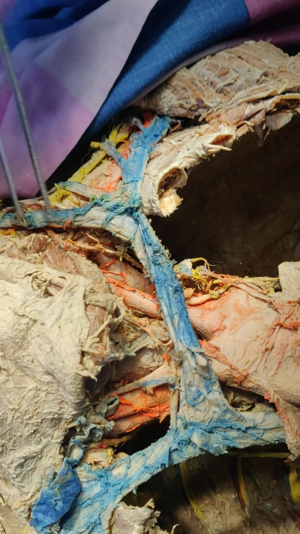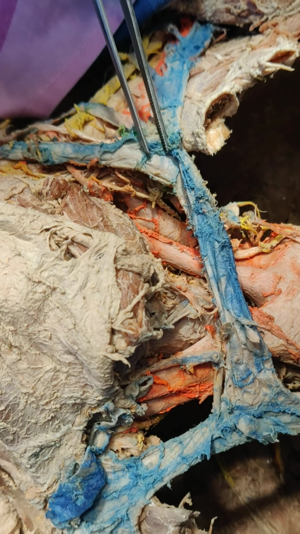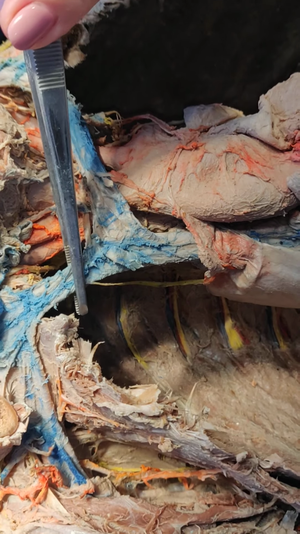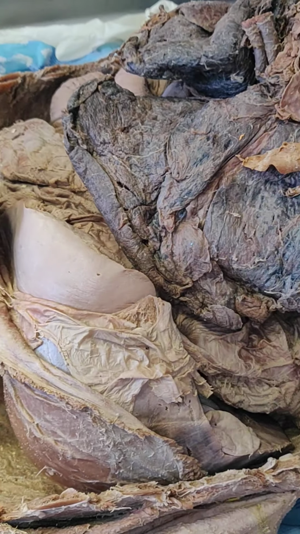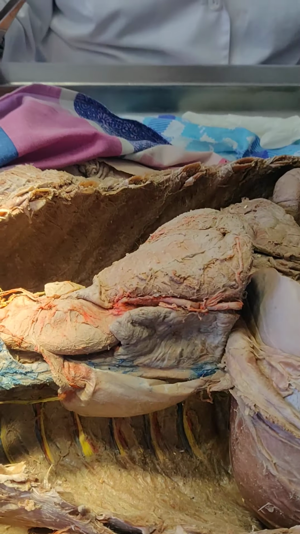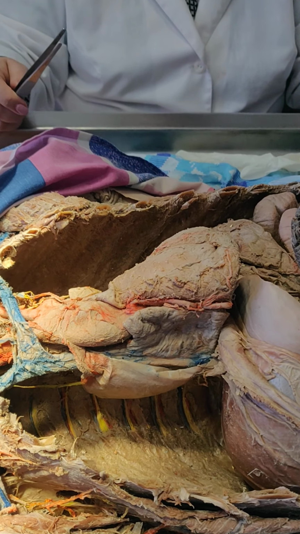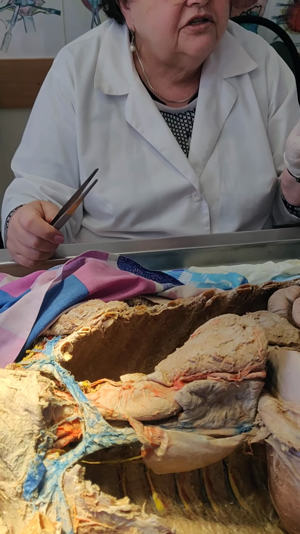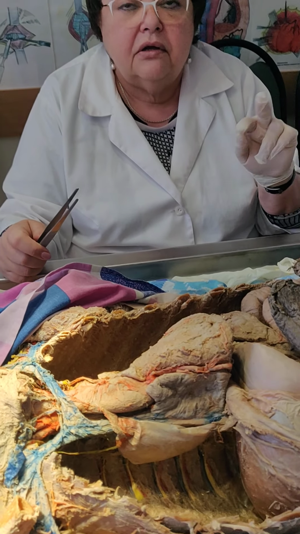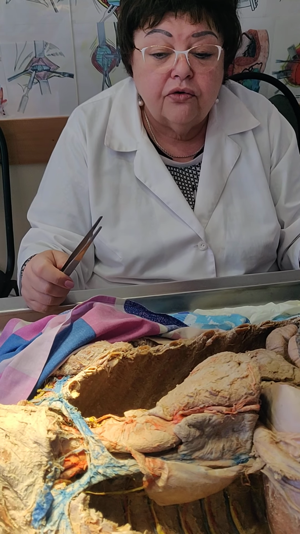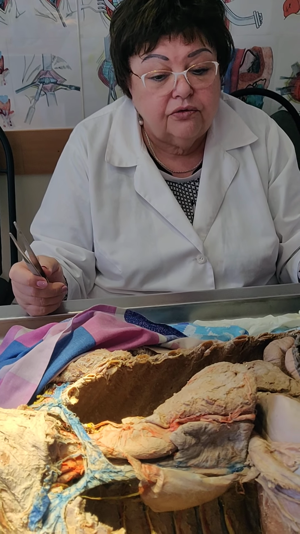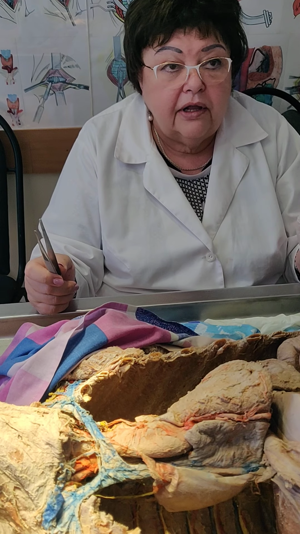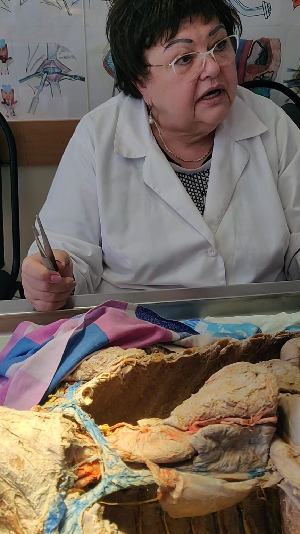And it is the Pirogov's angle, and the brachiocephalic veins, and the beginning of the superior vena cava, and the lower part of the trachea and its division into the bronchi. So it's the superior mediastinum. And all other elements are the inferior mediastinum.